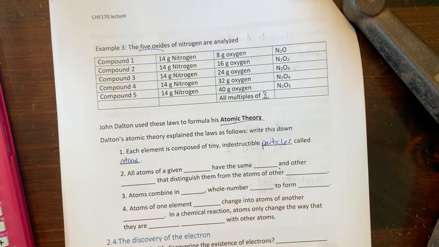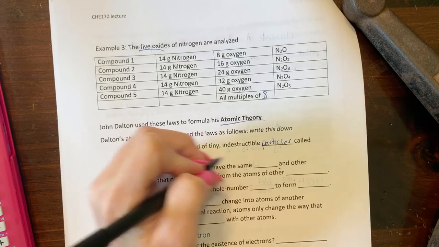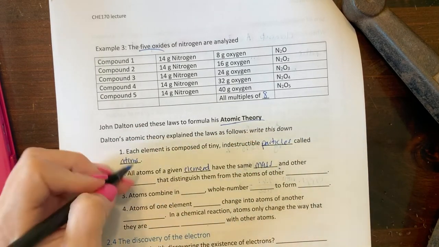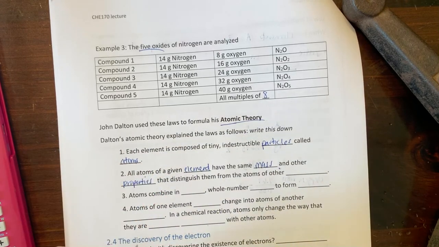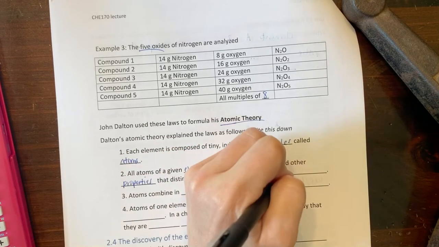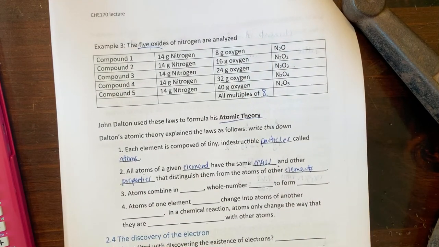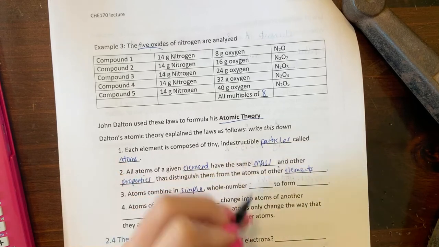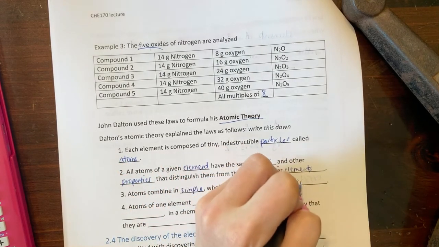All atoms of a given element have the same mass and other properties that distinguish them from atoms of other elements. And then atoms combine in simple whole number ratios to form compounds.